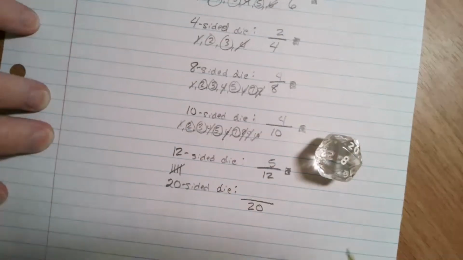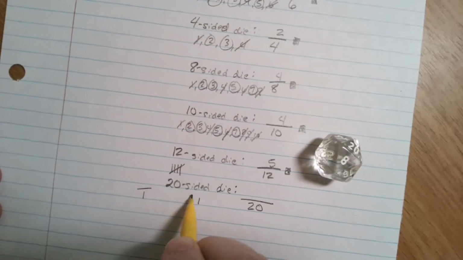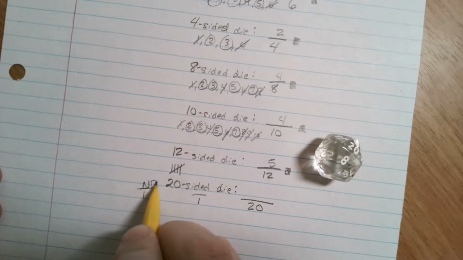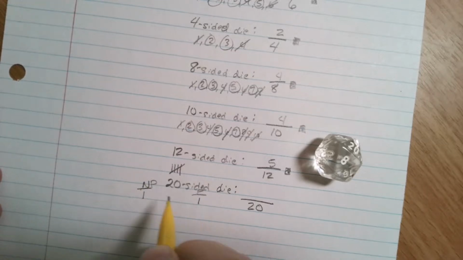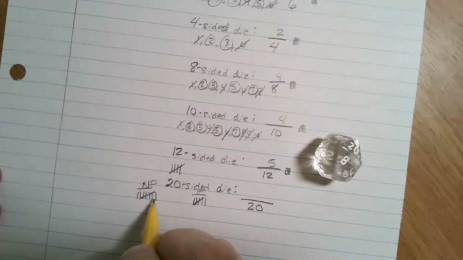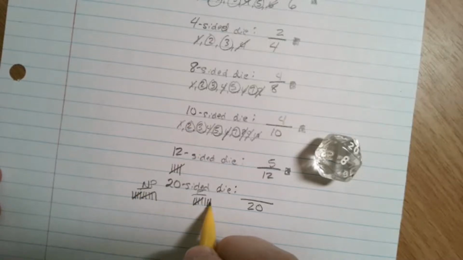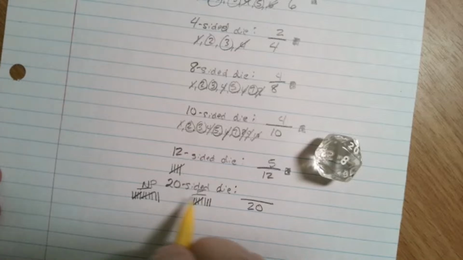But what have you? We have a 20-sided die, with 20 as the denominator. So 1 is not prime. 1, 2, 3, 4, 5, 6, 7, 8, 9, 10, 11, 12, 14, 15, 16, 17, 18, 19, and 20.